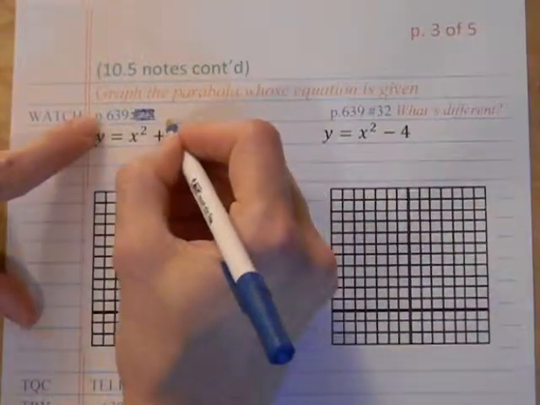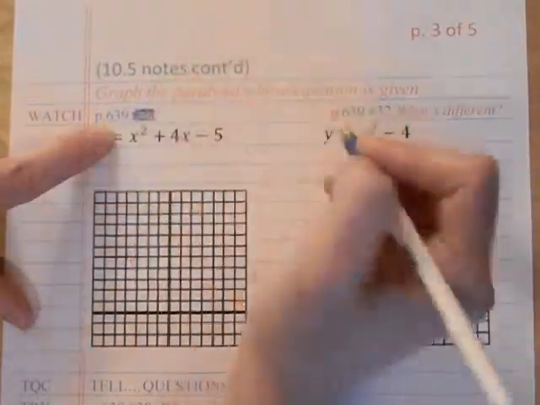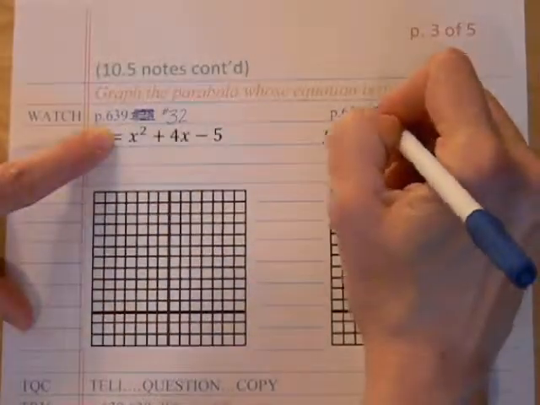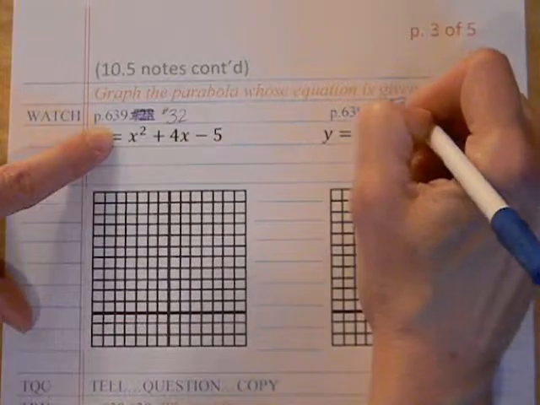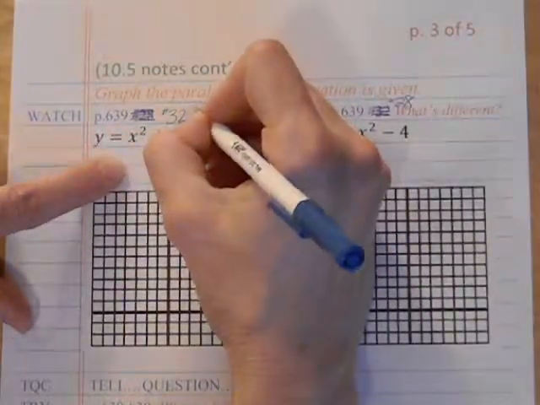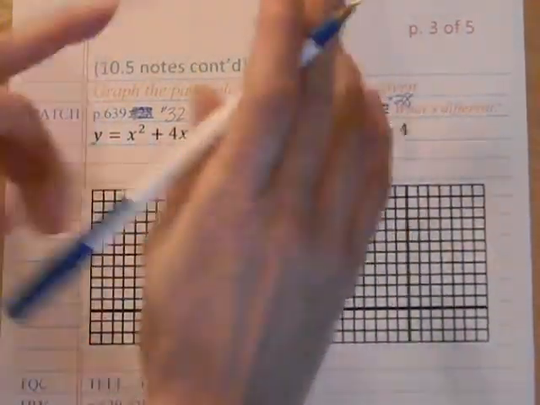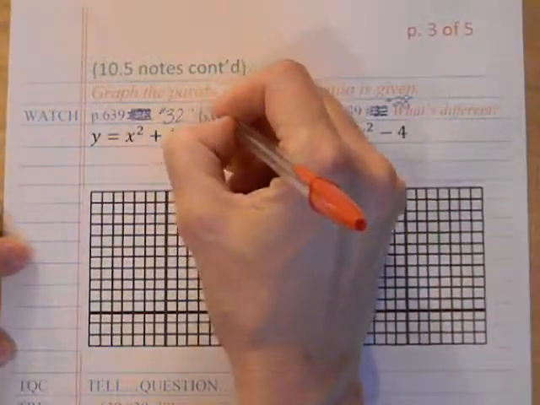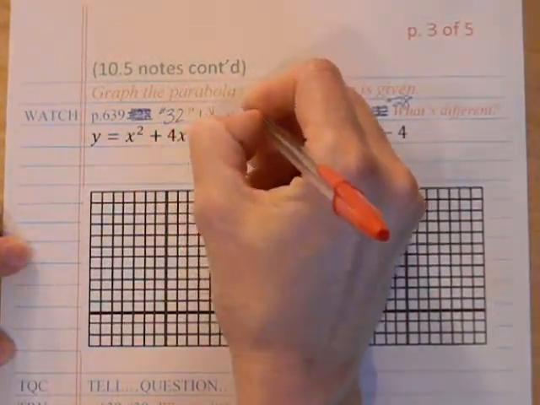We're going to make this first example from page 639, same page, but we're going to make this one number 32. And over here, we're going to make this one number 28. And we'll do the what's different question over here. I'll even try to make it official. I'll do it in red here. What's different?